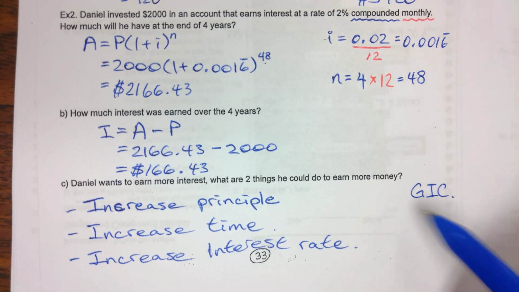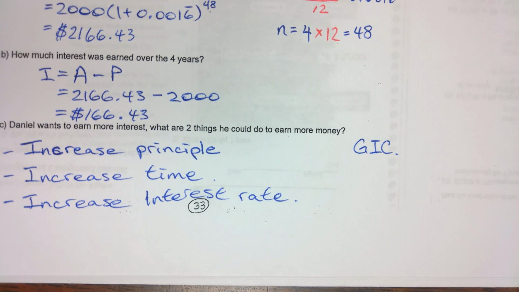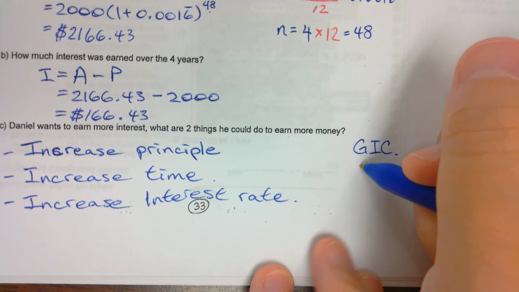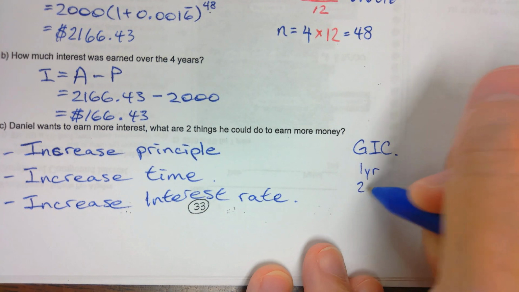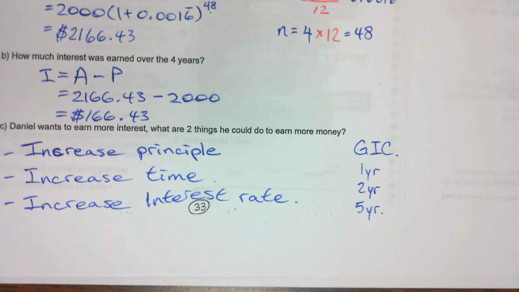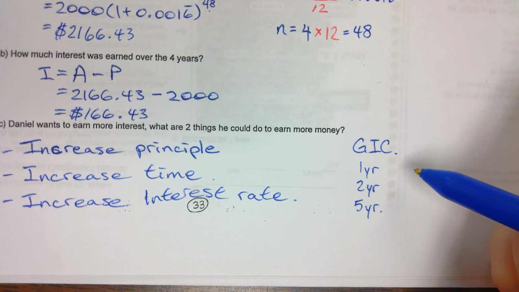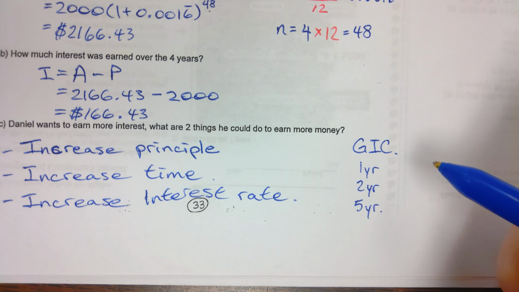So GIC is something that pays you higher, but what's the catch to it? You can't withdraw. Usually GICs have terms like a 1 year term, 2 year term, or a 5 year term. In that 1 year, you give it to the bank and you're not going to withdraw even once.